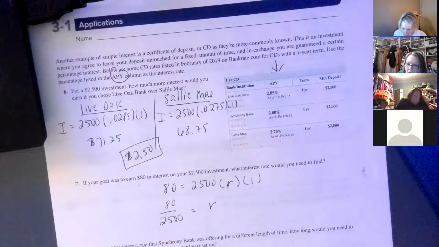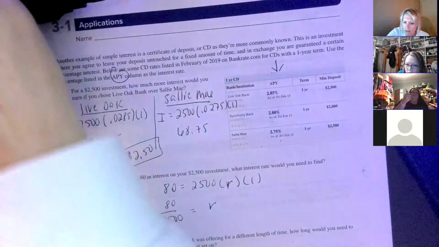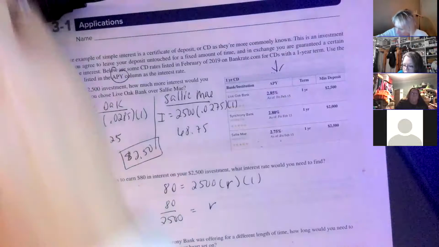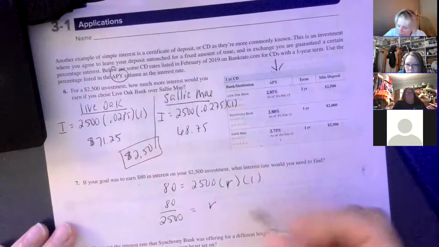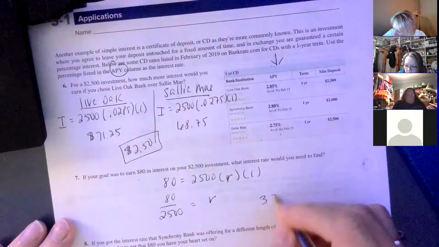3.2. 3.2 is what you came up with. Everybody agree with that? Yeah, that's what I got. Sounds good. So we would need 3.2%.